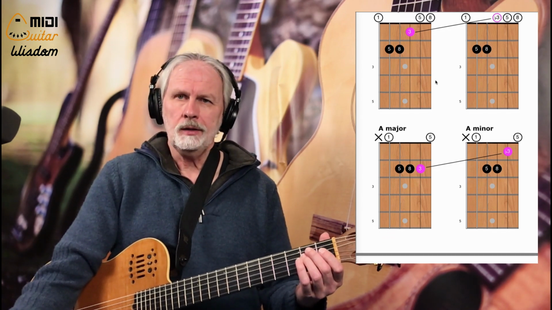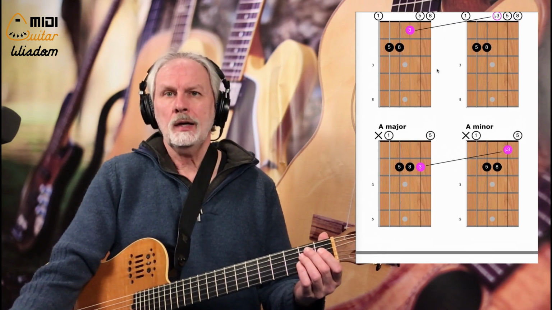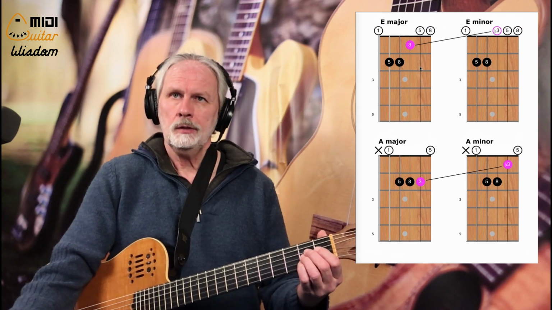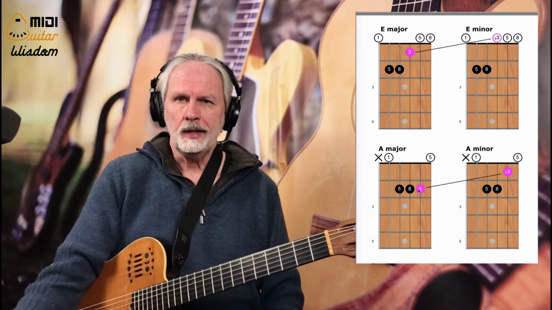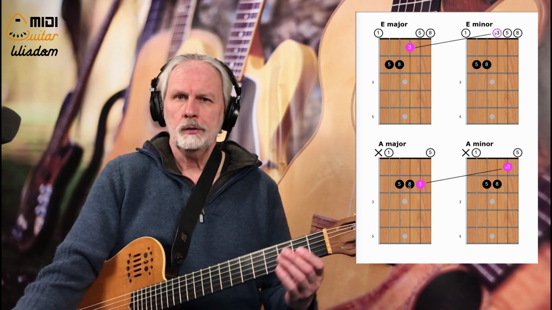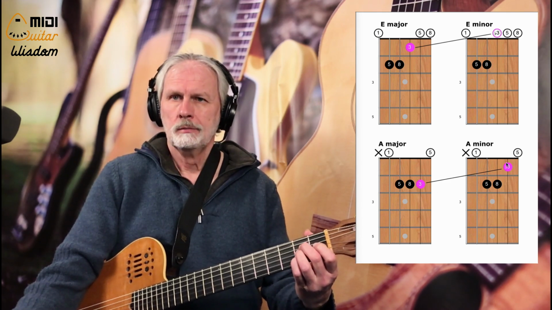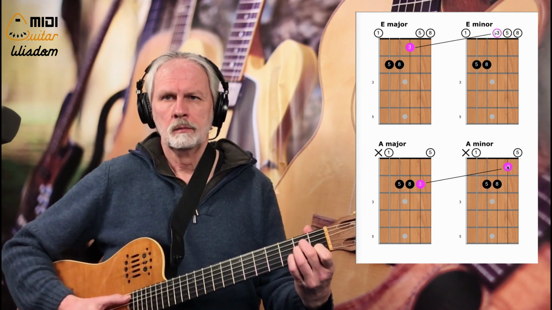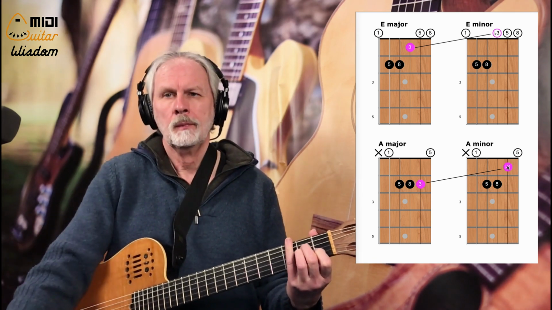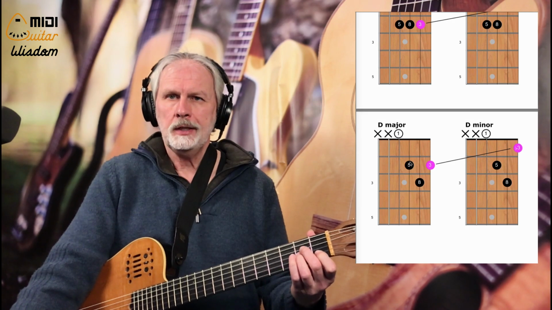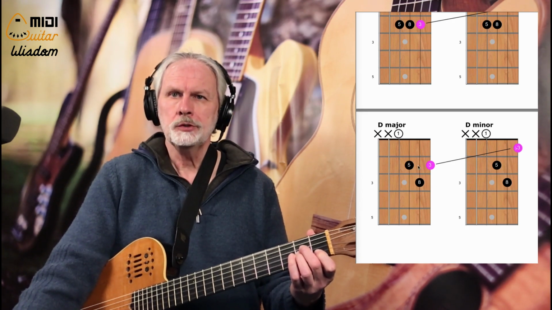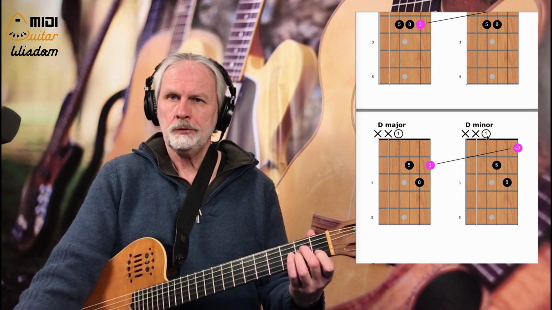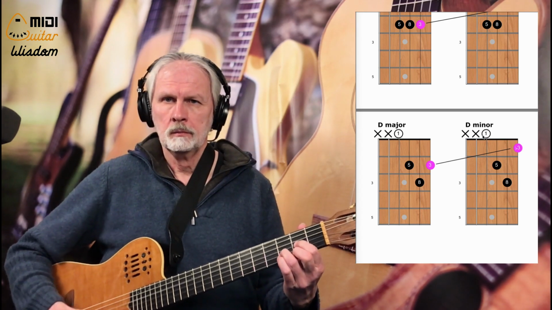And this can be applied directly to the derivative chords. A major, same structure, 1, 5, 8, 3. So A minor is 1, 5, 8, flat 3. The rest stays the same. And finally, D major, 1, 5, 8, 3, to D minor, 1, 5, 8, flat 3.